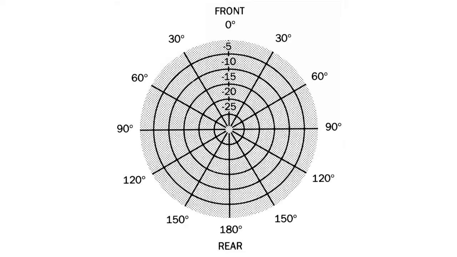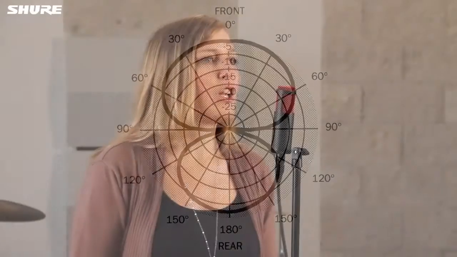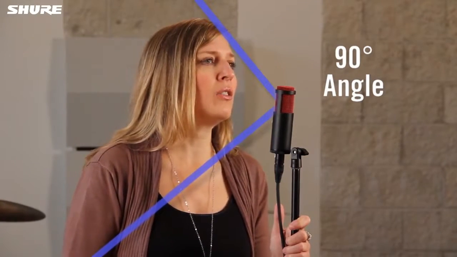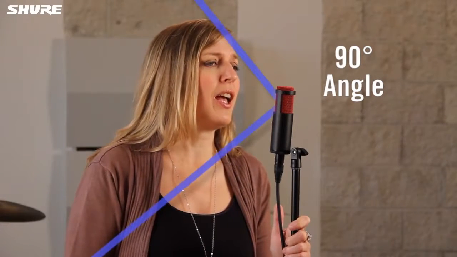A bidirectional microphone is equally sensitive to sounds coming from the front and the rear of the mic, and least sensitive to sounds coming from the sides. Bidirectional mics have a very narrow pickup angle. This makes a bidirectional mic useful for isolating one voice or instrument that is surrounded by other sound sources, as long as there is nothing directly behind the mic.